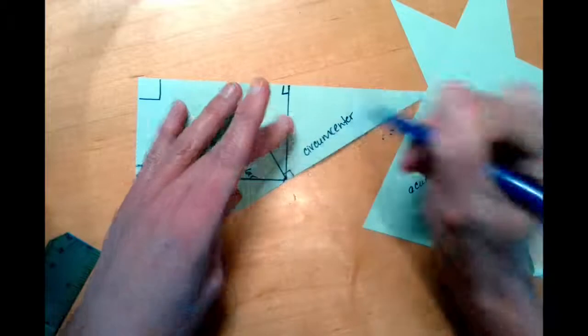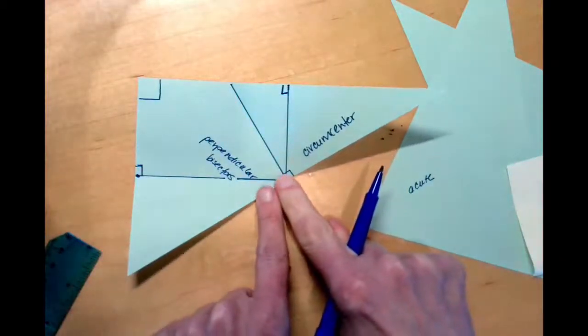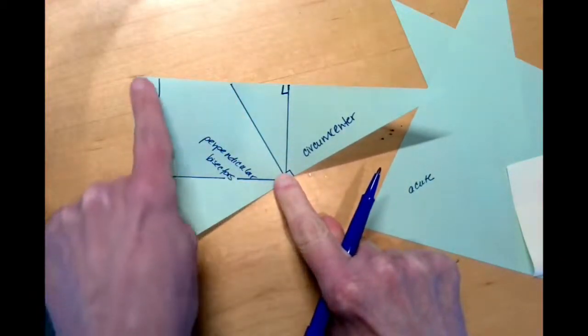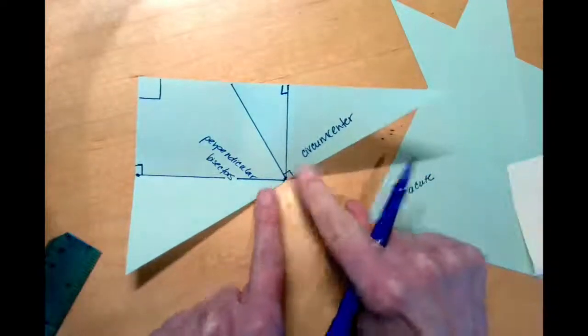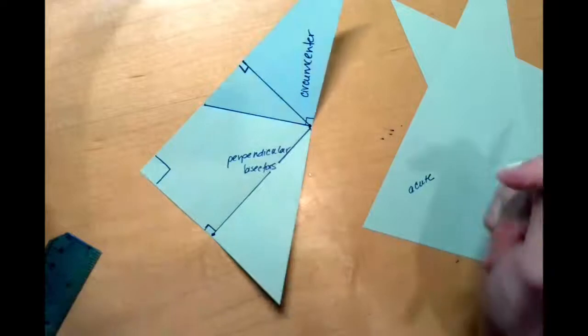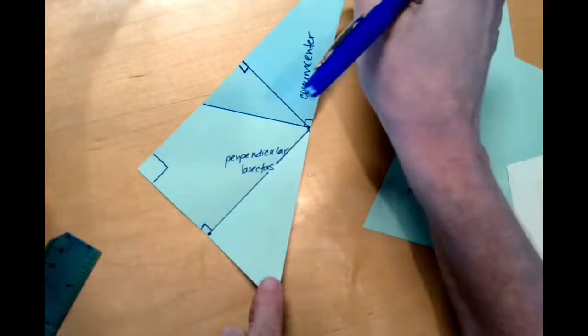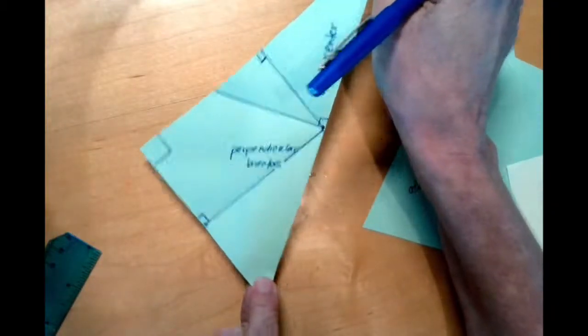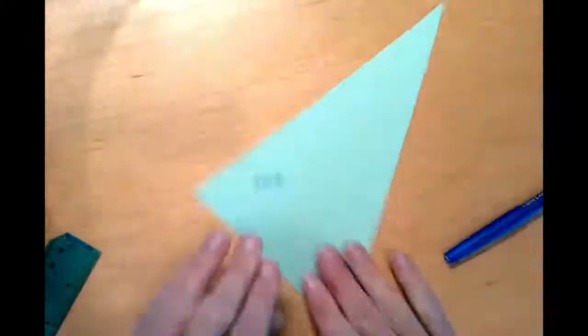And the circumcenter is going to be equidistant to all three vertices, because my perpendicular bisector is equidistant to all three endpoints of the line segments. So here it is for my right triangle. Let's see what happens with the acute triangle.